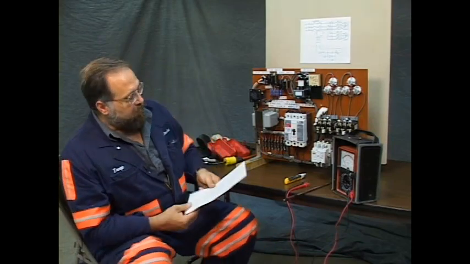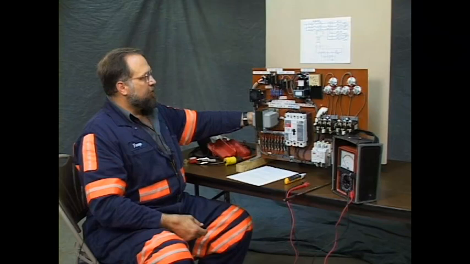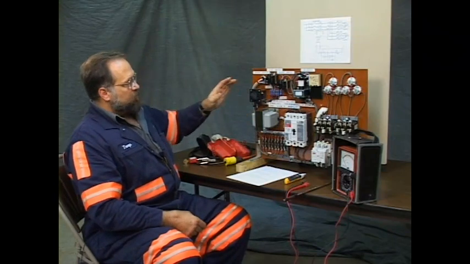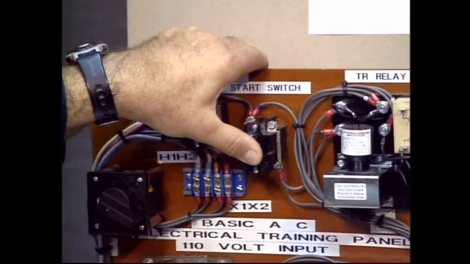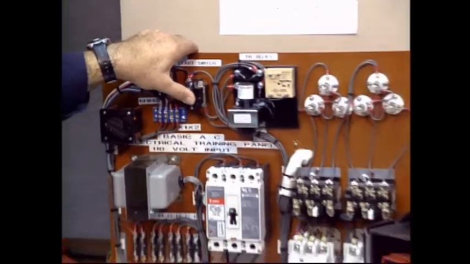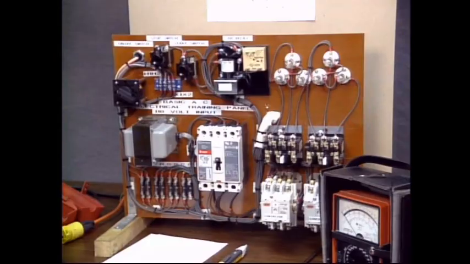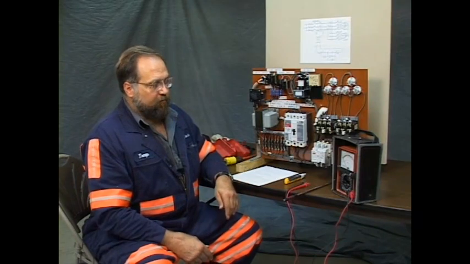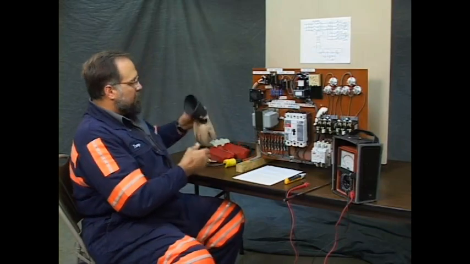Let's toggle that problem and show what the trainee would see. He's prepared to run. He has power. Presses the start switch. Nothing happens. Okay. This is basically, he has no clue. There's no clue given. Has no control power. So what we're going to do is lock and tag. We're going to take the power away.